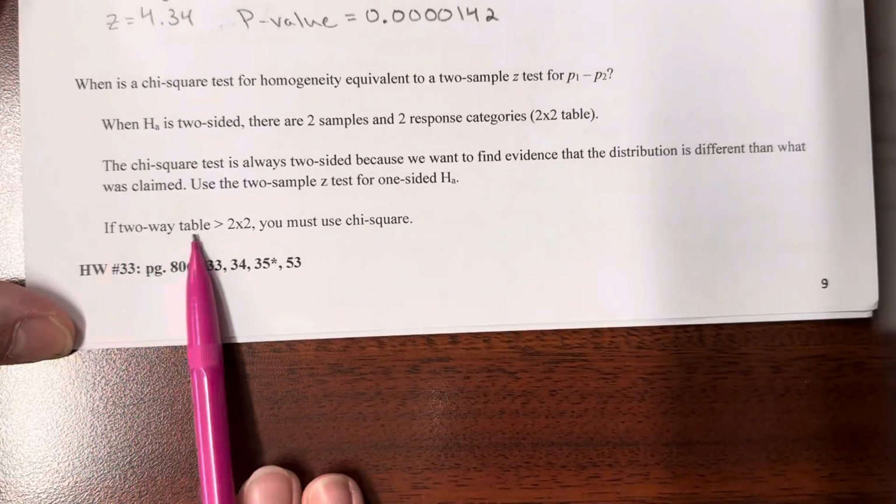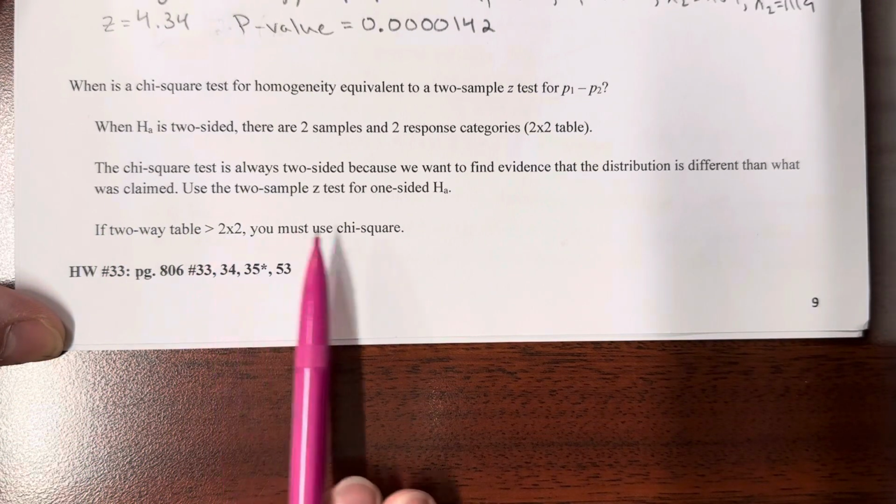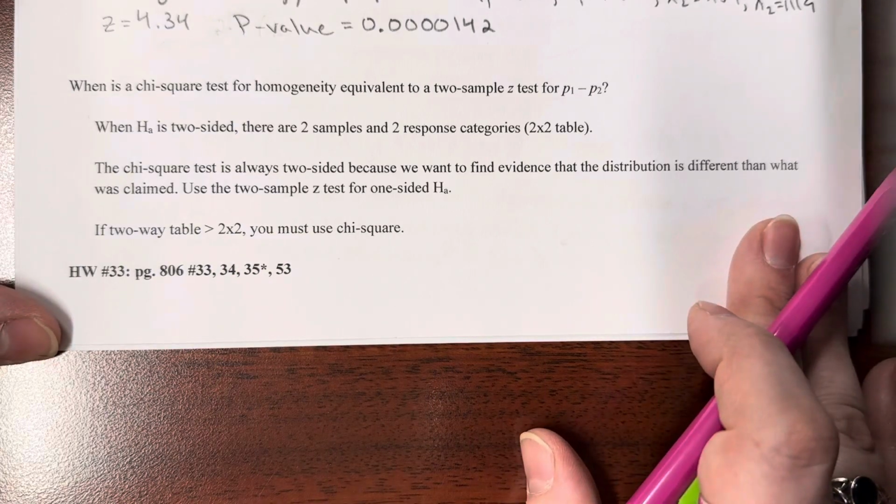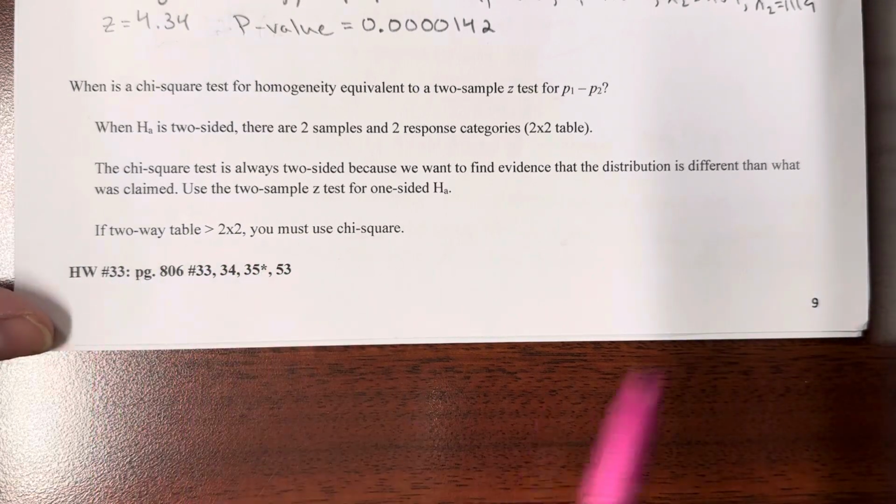All right, so if we have a 2x2 table, we can use either test, but if it's greater than 2x2, we have to use the chi-square test for homogeneity. All right, go ahead and try these problems, and I'll see you in class.